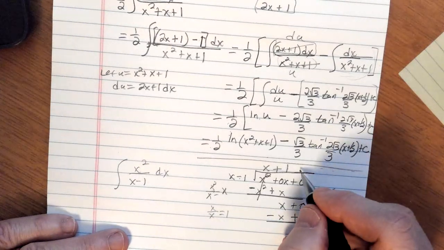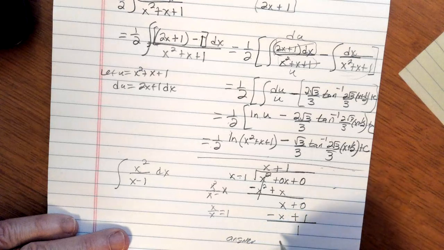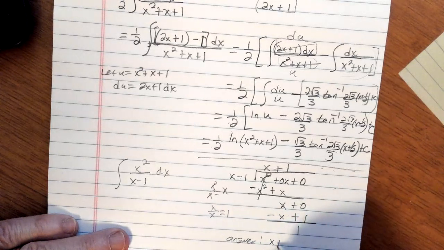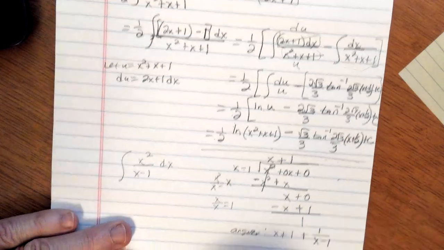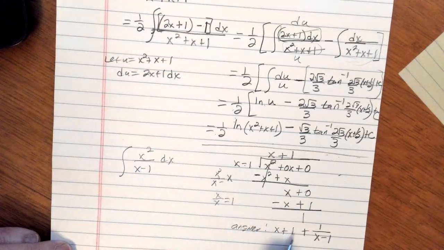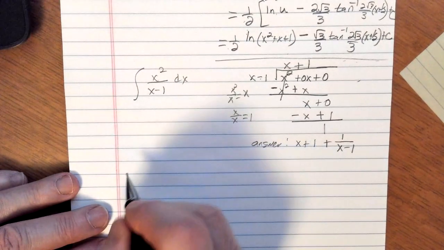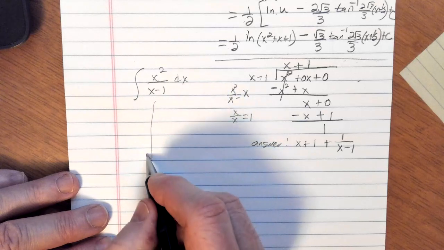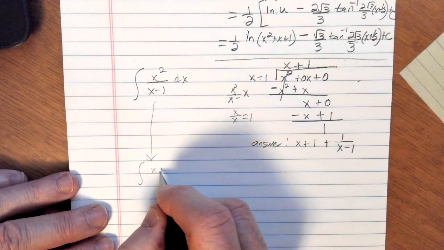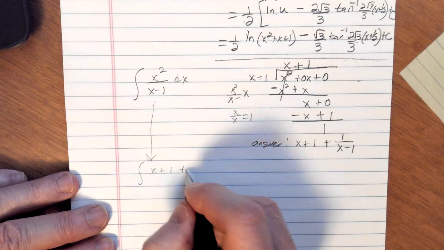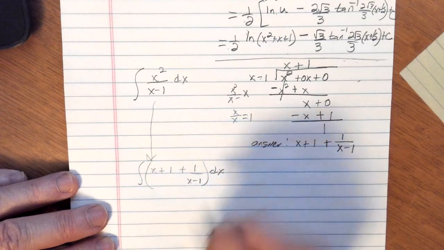So I would write the answer as x plus 1 plus 1 over x minus 1. So this expression can be written like this. So now what I have is this becomes the integral of x plus 1 plus 1 over x minus 1 dx.